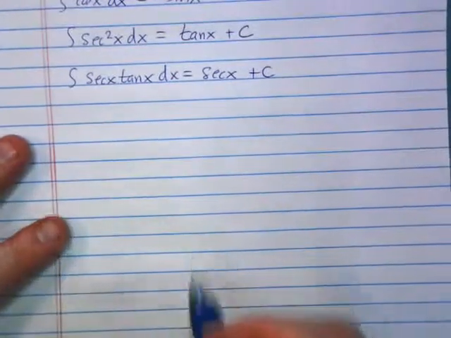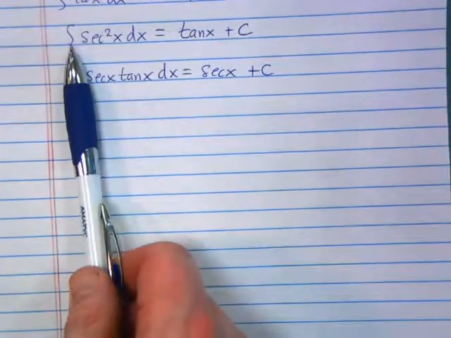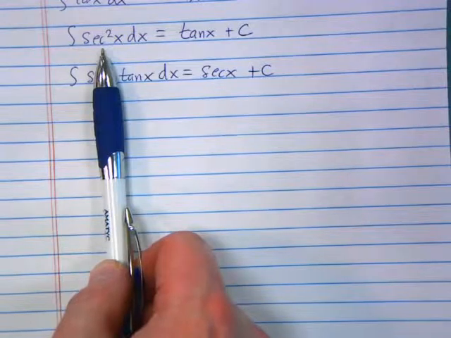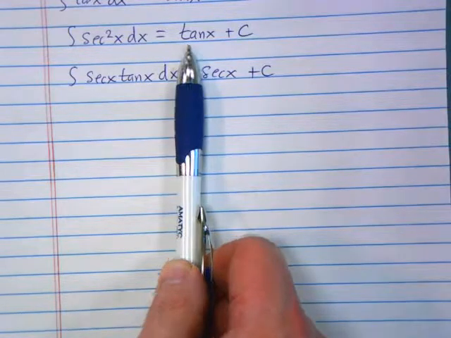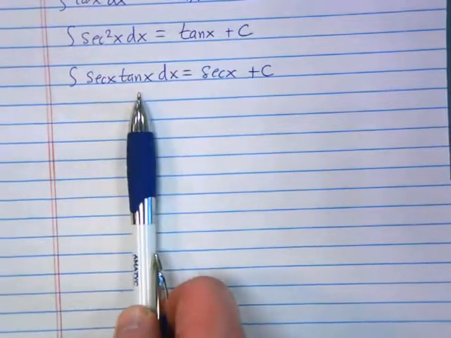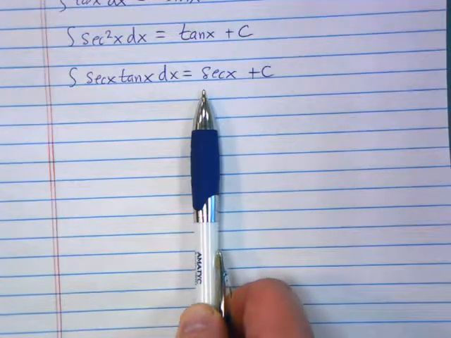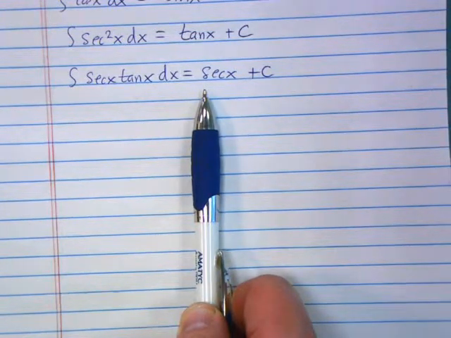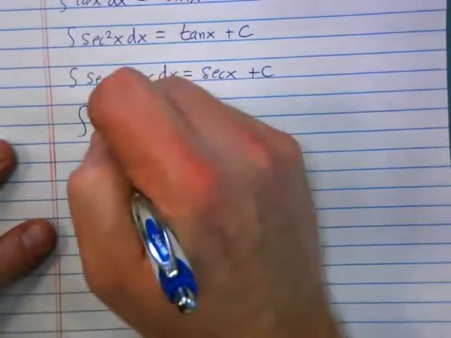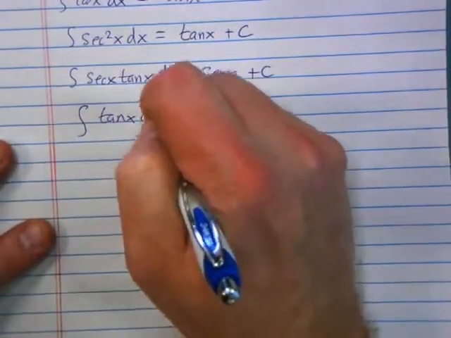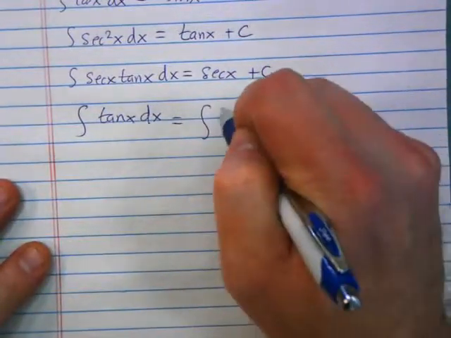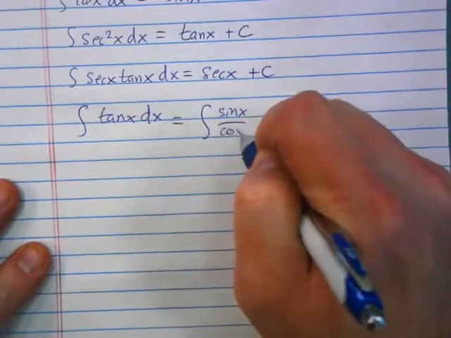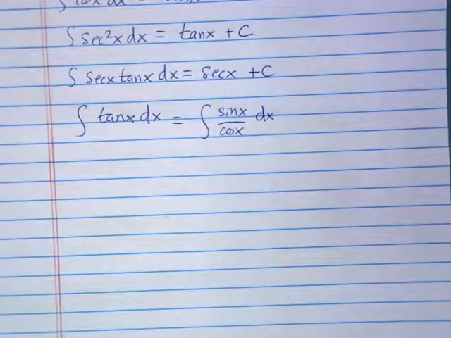All right. So here, and similarly, we had a formula for the antiderivative of cosecant squared. The antiderivative of cosecant squared was negative cotangent. And the antiderivative of cosecant cotangent was negative cosecant. Yeah, those had the minus signs on them. All right. What about, here's a new one, the antiderivative of tangent. What I'm going to do is I'm going to take tangent and I'm going to write it as a fraction. Tangent is, of course, sine over cosine.